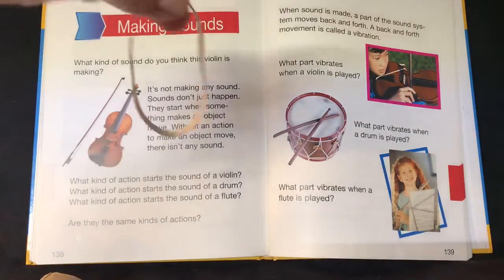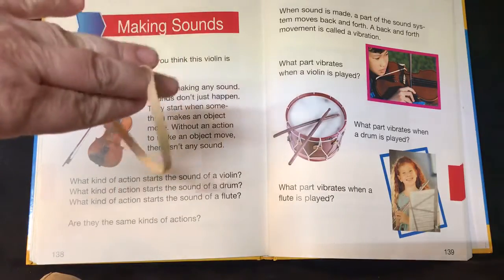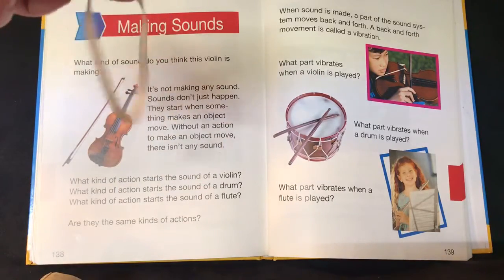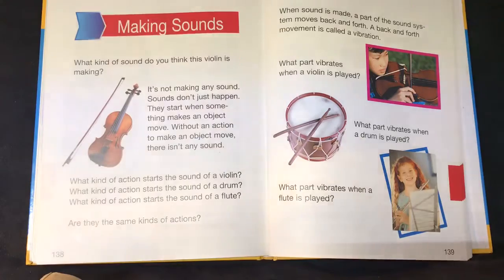Okay, like I have this rubber band right here. You can see that. And it doesn't make any sound. And I'm going to show you something with that in a minute. So, think about the violin. What kind of action starts the sound of a violin? What do you think that is? Have you seen people play a violin? Think about what they do when the violin is playing.